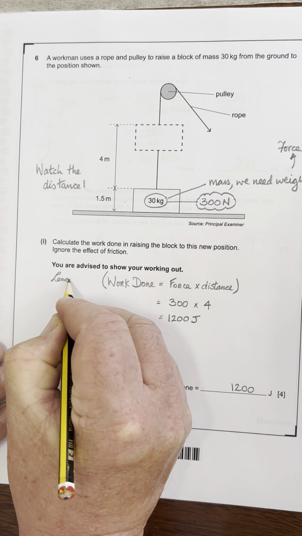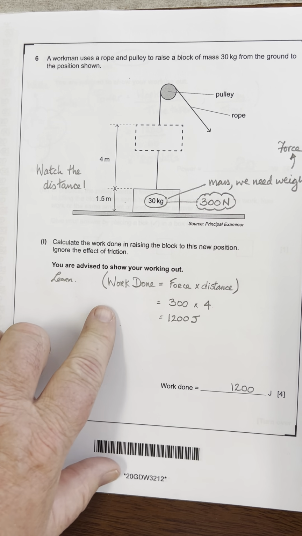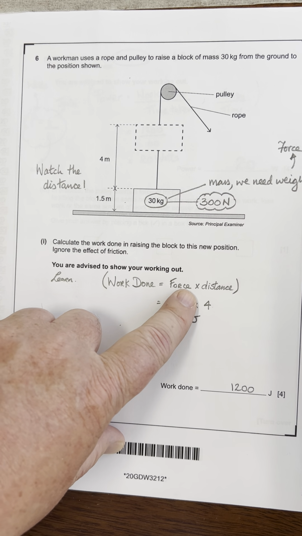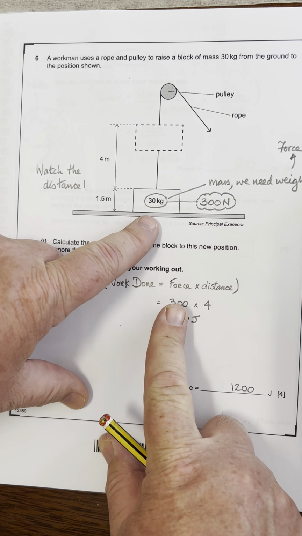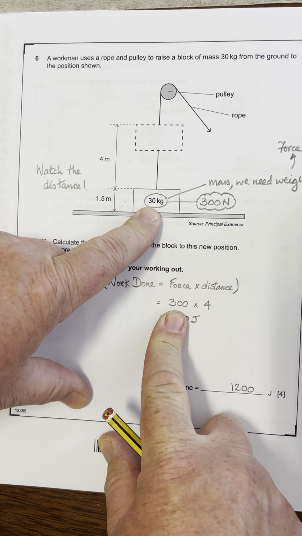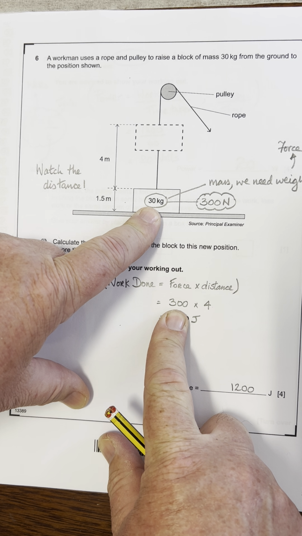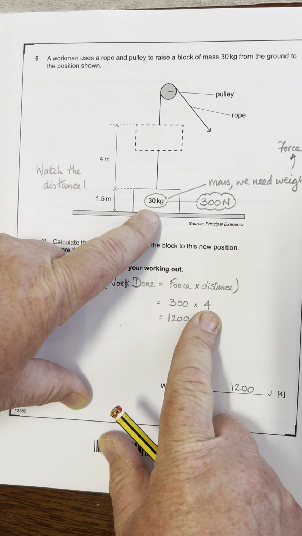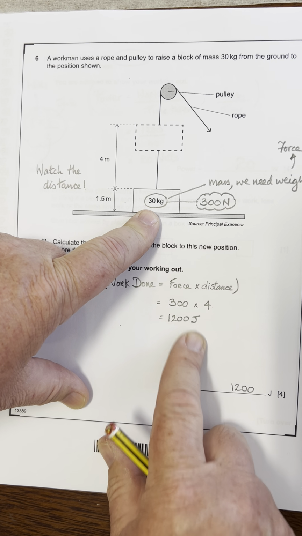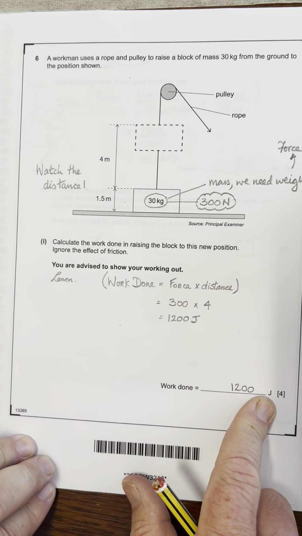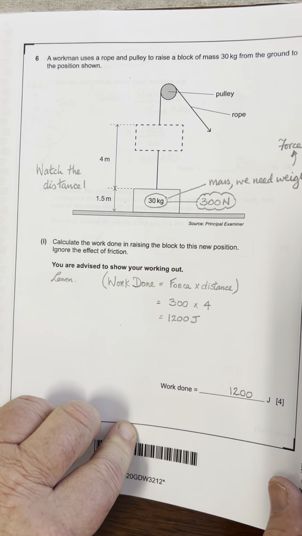If you don't know it, somebody else, they'll get your mark. Work done equals force by distance. Now there's the trick. Look, do you see? It's 30 kilos. But 30 kilos has a weight, a force of 300 newtons. W equals mg by 4, 1200 joules. They do give you the answer here, so it's grand. 1200 joules.